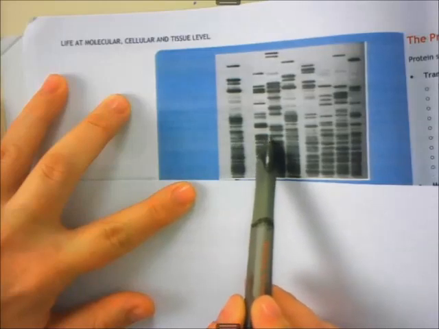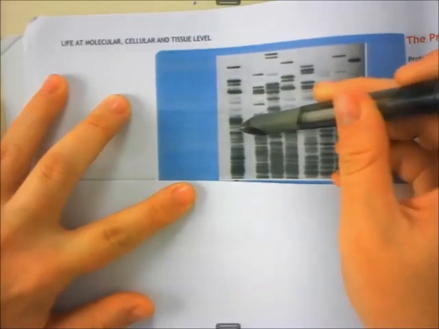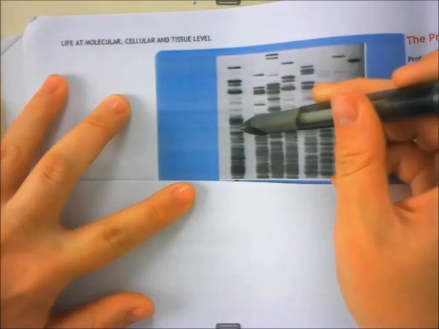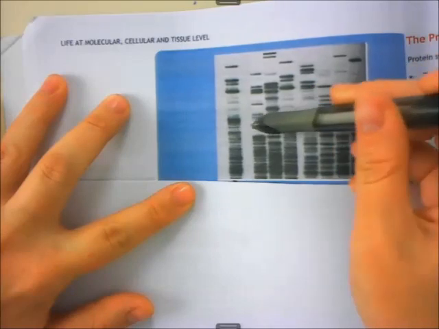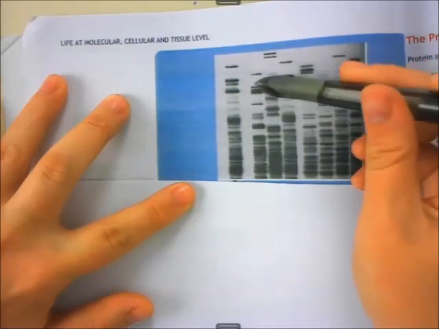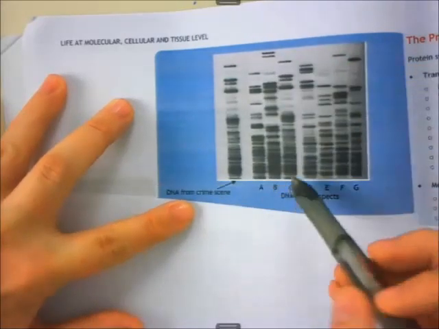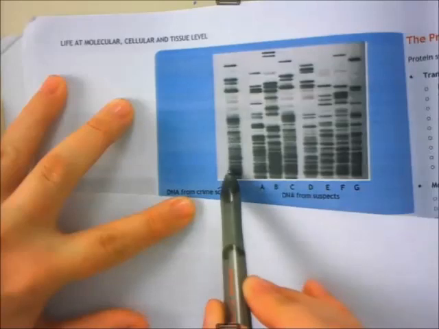There, we can also see a big difference. We can see a nice thick pattern there, whereas with the sample from the person who attacked the victim, we can't see a correlation there. As we move up, we can see pronounced differences between the two. So what you would do is take each of the suspects and compare it.